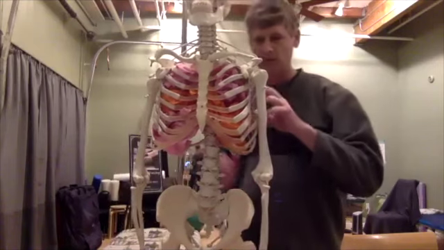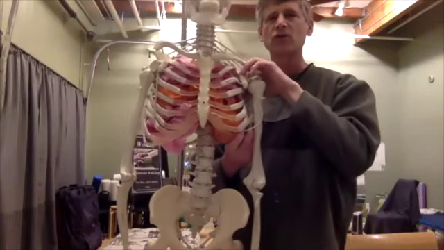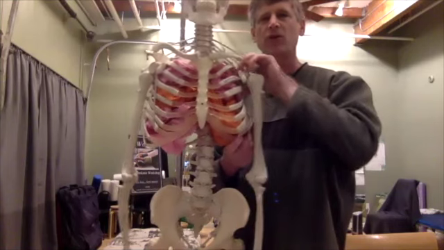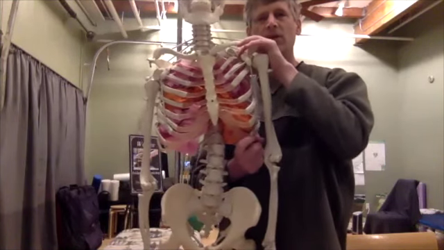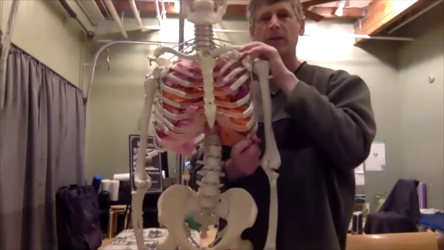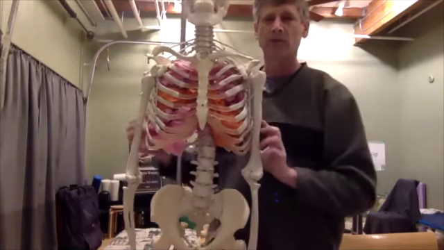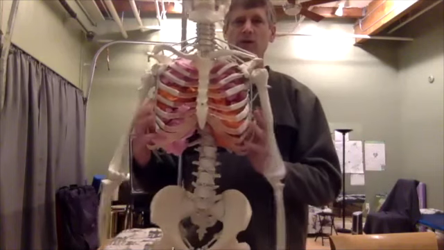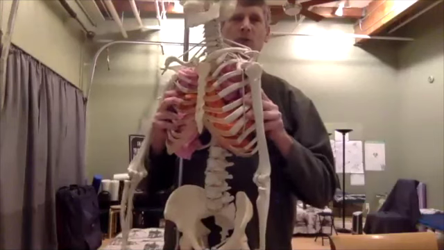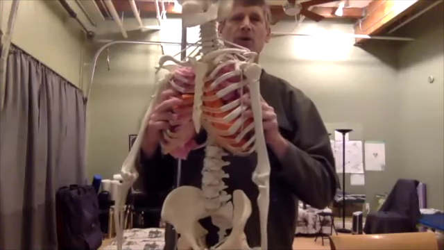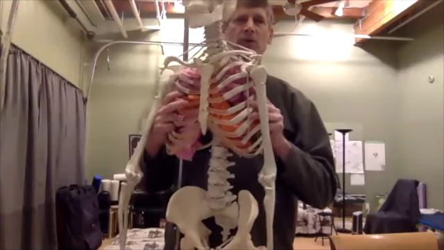Side bending movement. So as one side shortens, the other side gets a little longer. As this side moves apart from each other, you can see the other side comes together a little bit. And then finally, rotation. He's going to look over the one shoulder, these ribs, the one part can move forward, the other part can move a little backwards.